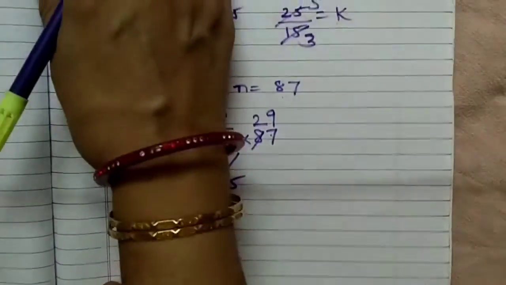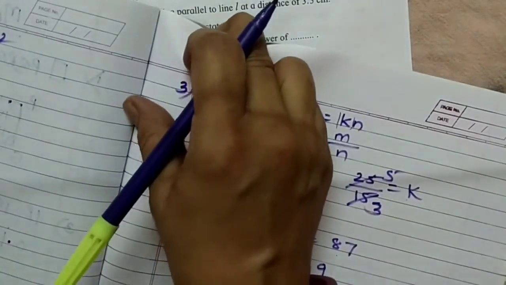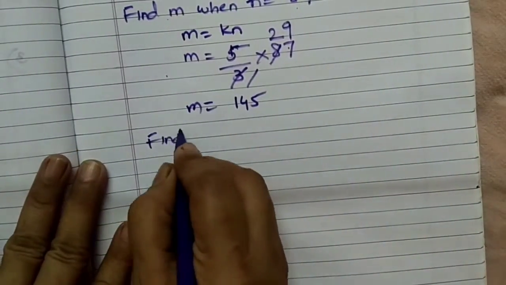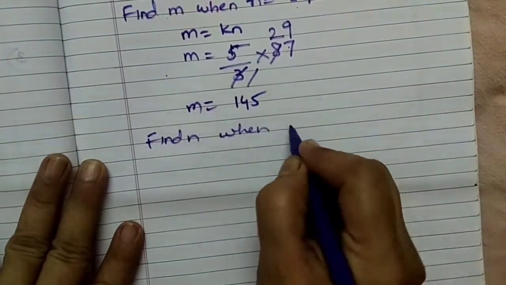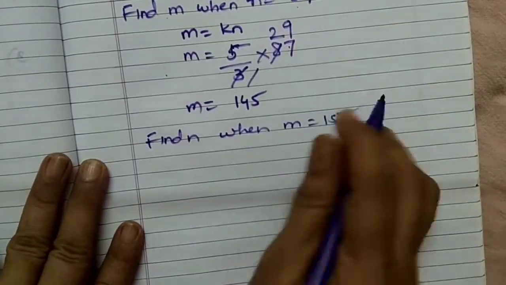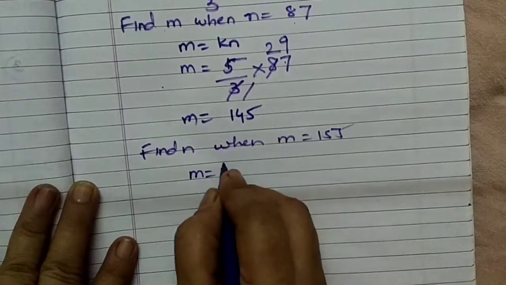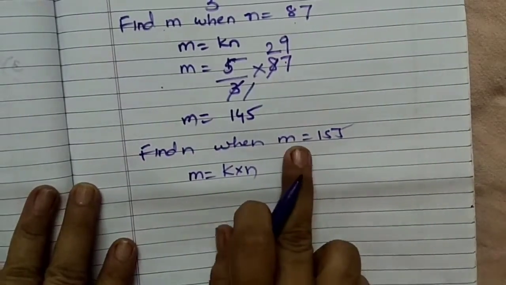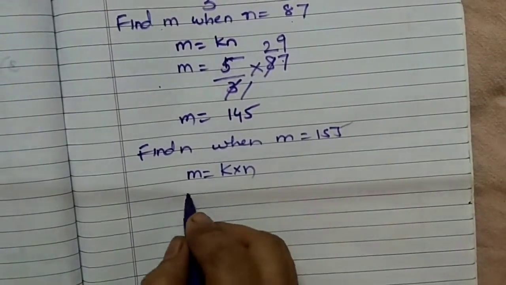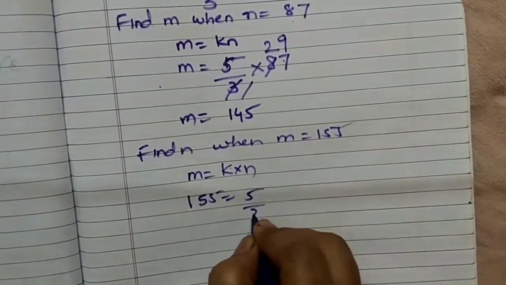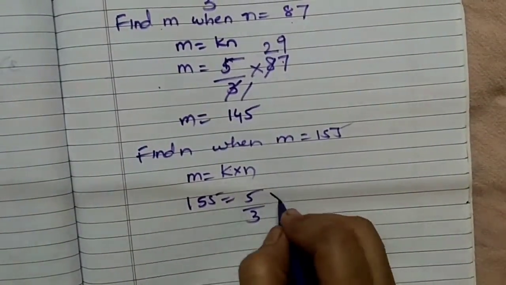The second part asked is find n when m is 155. Again we'll use the same: m is equal to k into n. M is given as 155, k is 5 upon 3, which we have found out over here, multiplied by n.